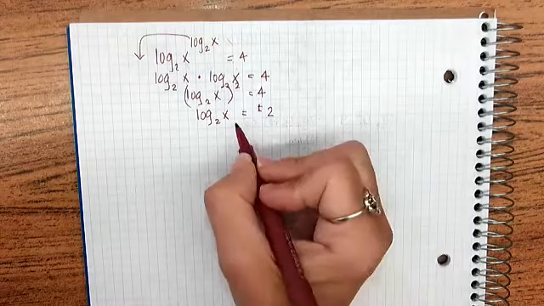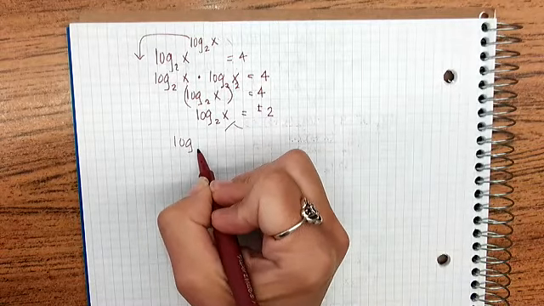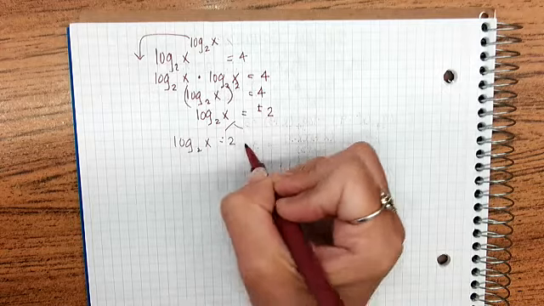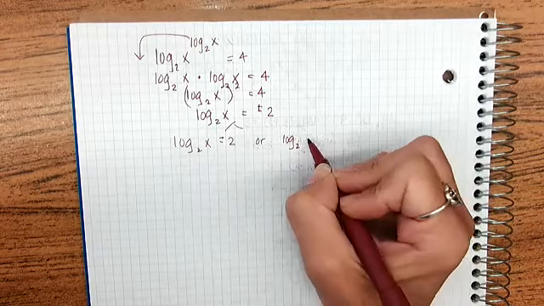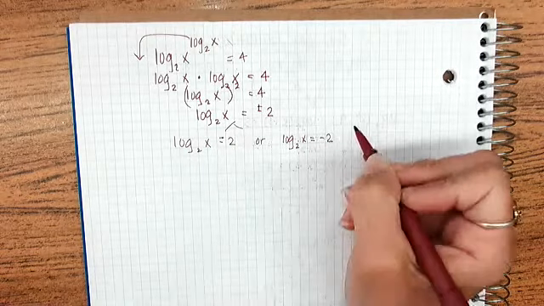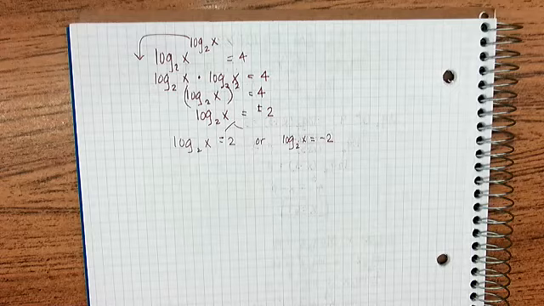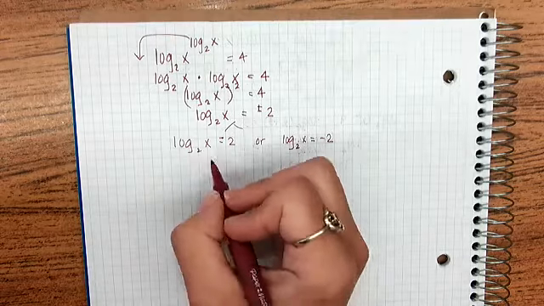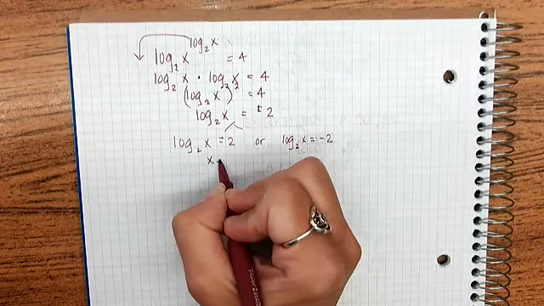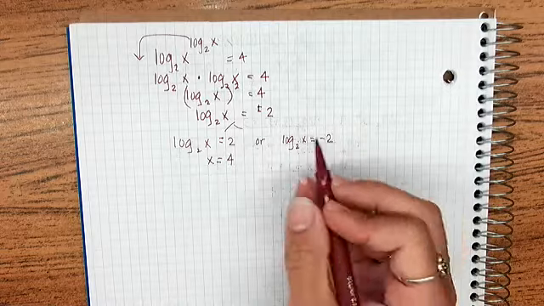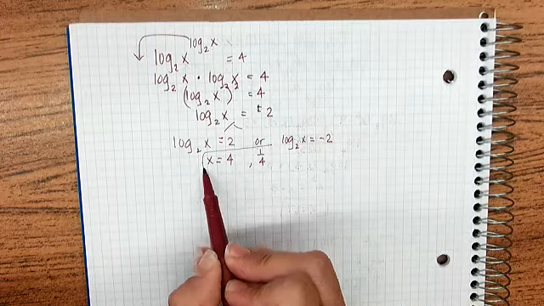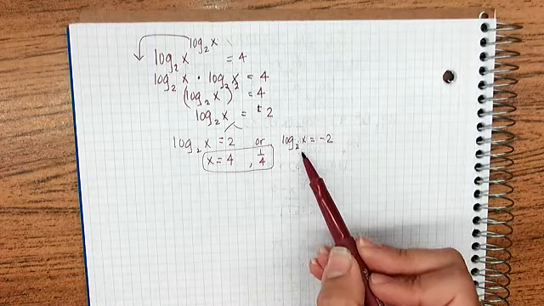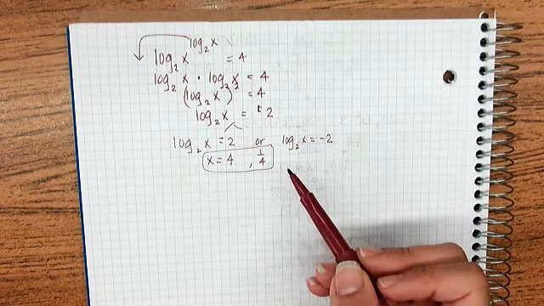So I'm going to separate this. This is the log base 2 of x equals 2, or the log base 2 of x equals -2. Square root of 4 is plus or minus 2. When you're solving, 2 answers. So 2 squared is 4. I skipped the step. 2 to the -2 is 1/4.